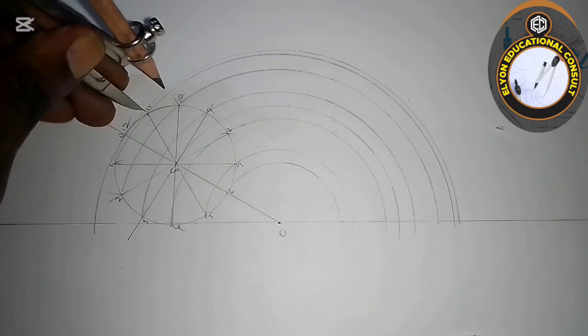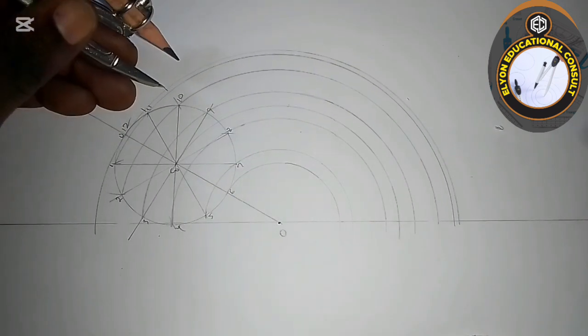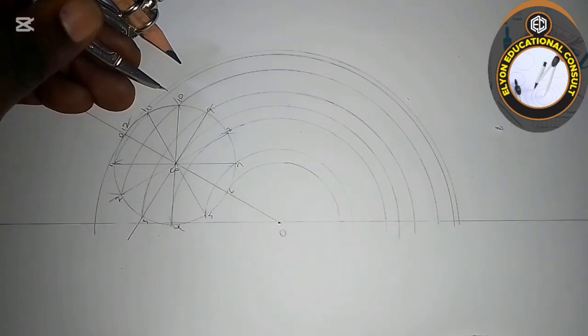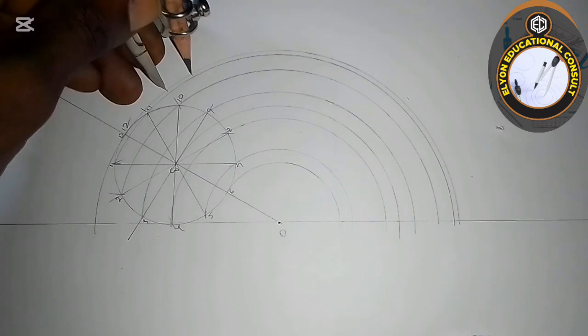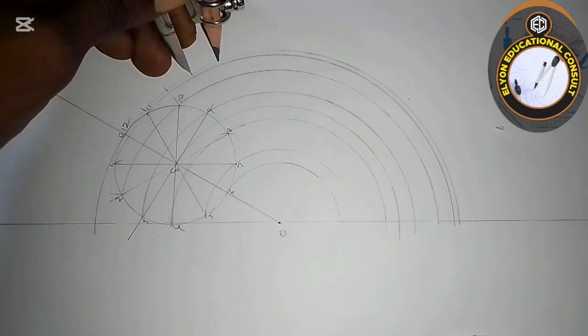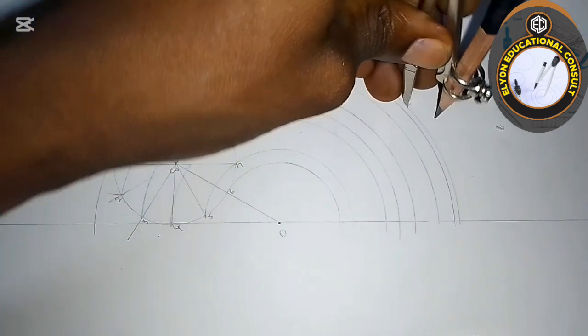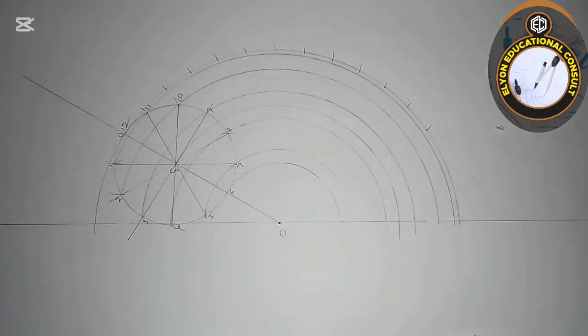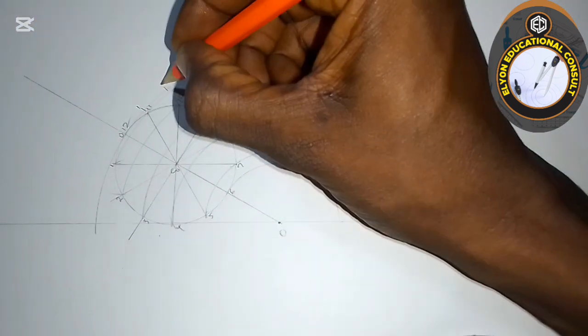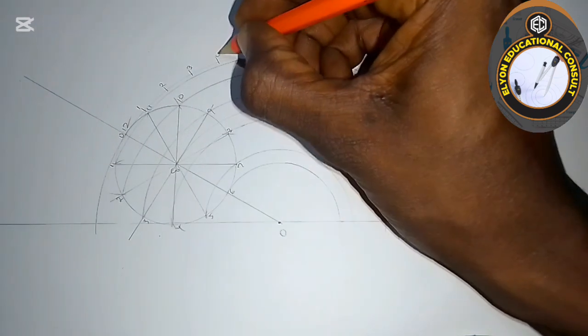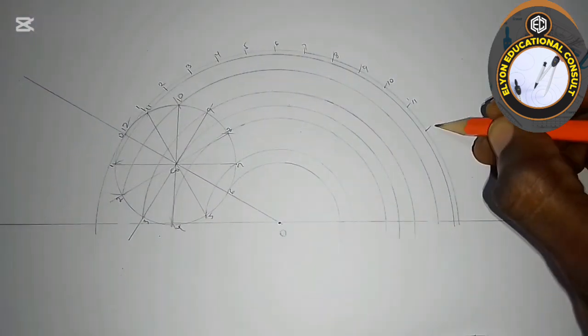That is 1. So I will do that. This is 2. I will do that until I get to 12. This is 3. This is 4 and 12. So let's number that just to be sure. So this is 1, this is 2, this is 3, 4, then 11 and 12.